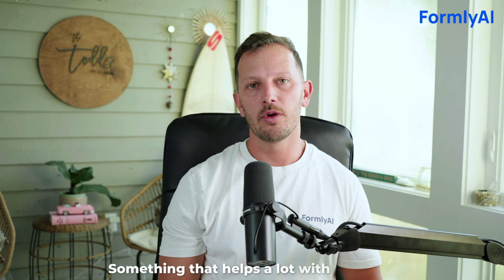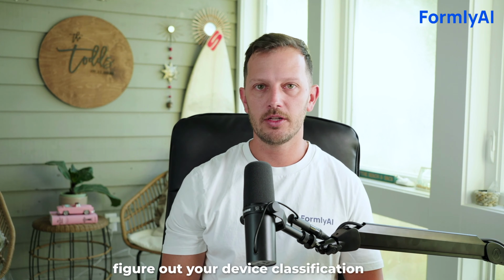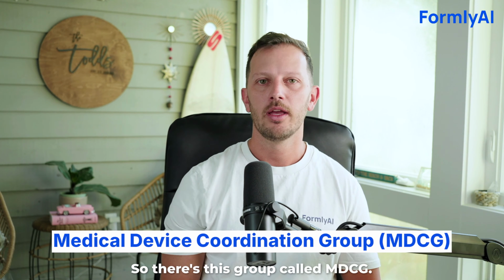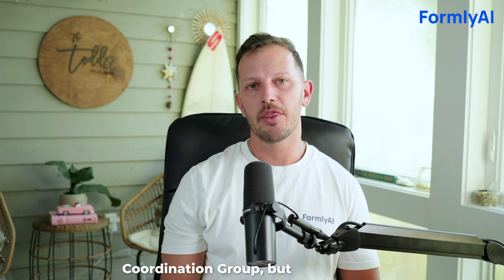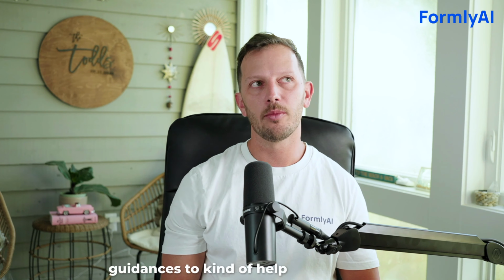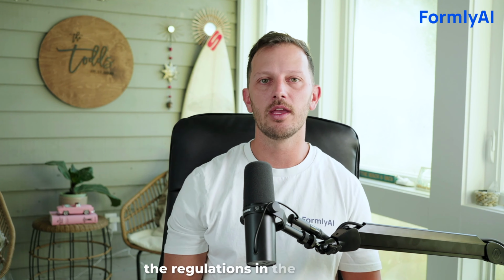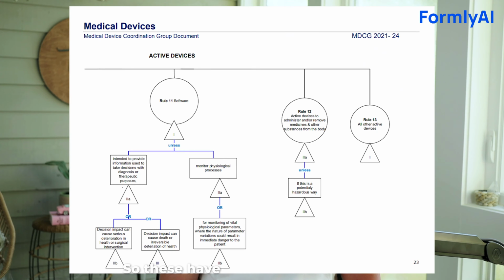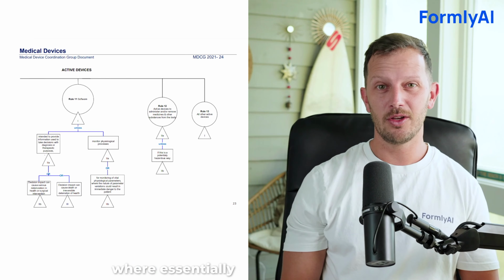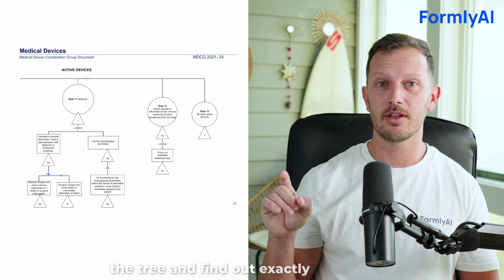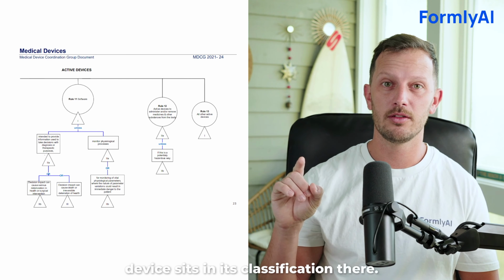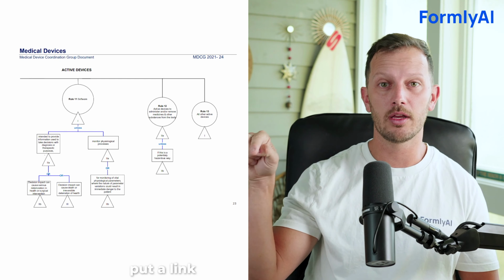Something that helps a lot with trying to figure out your device classification are guidance documents. There's this group called MDCG, the Medical Device Coordination Group, but they release guidances to help clarify some of the regulations in the EU MDR. These have decision trees in them where you can walk through the tree and find out exactly where your device sits in its classification. So I recommend you check it out, and I can put a link in the description below.